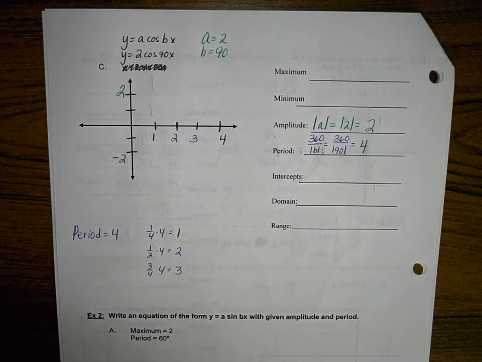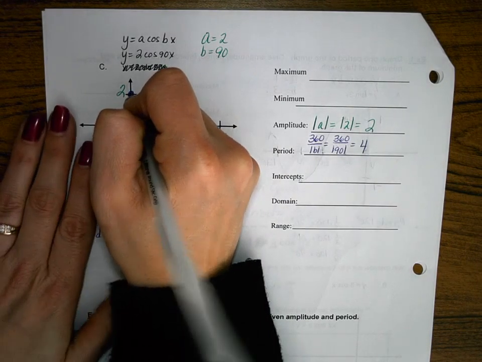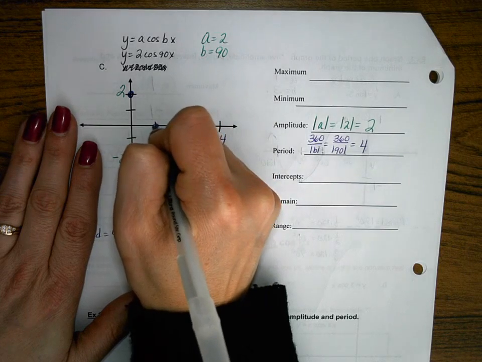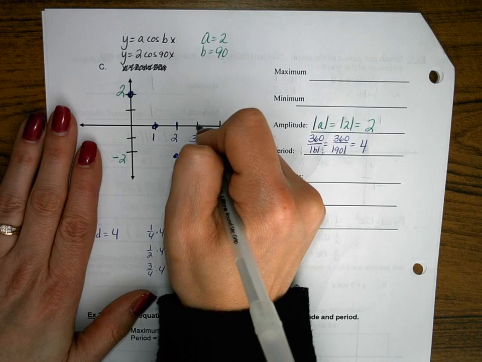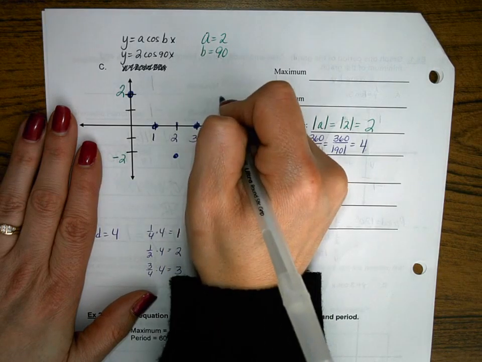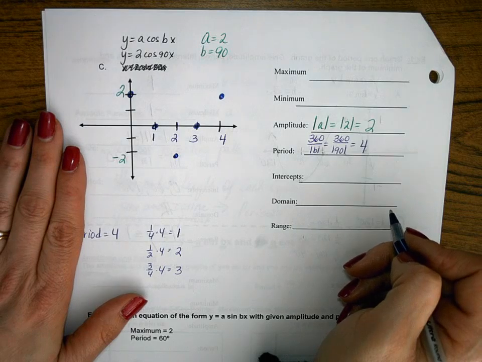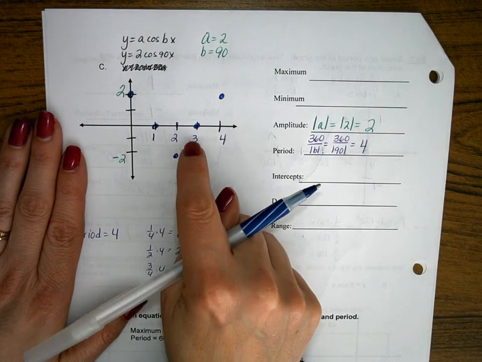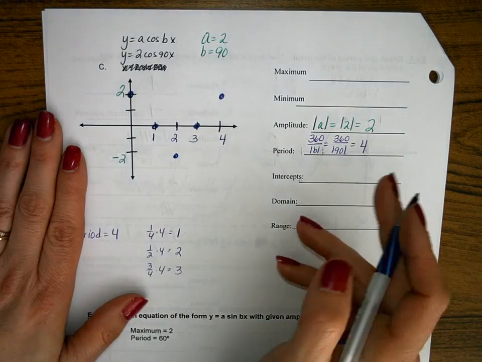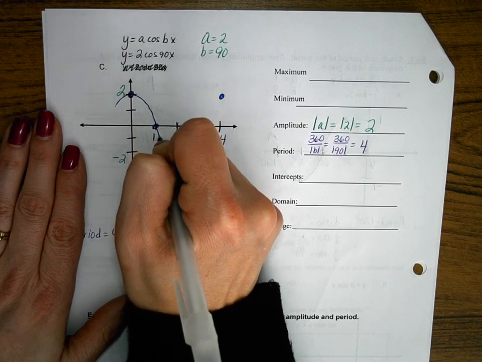So the cosine starts at the highest, which is at 2, goes to the middle, goes all the way down to the bottom, goes back to the middle, and all the way to the top. Always, always, always. Top, middle, bottom, middle, back to the top. So my graph is going to look something like this, making those waves.